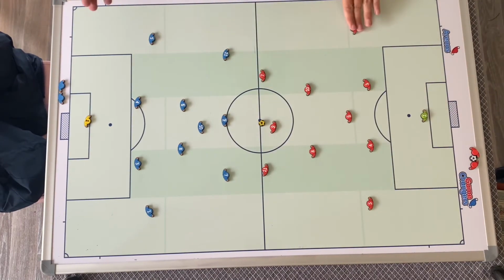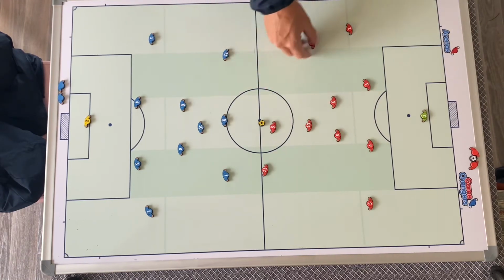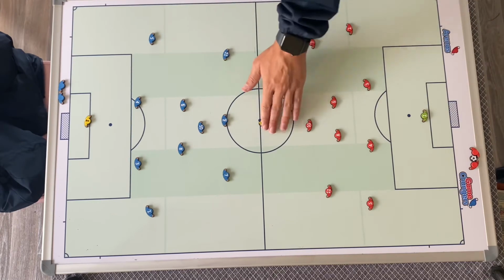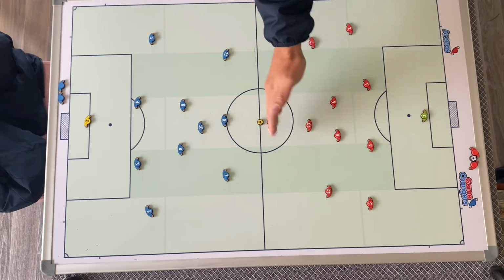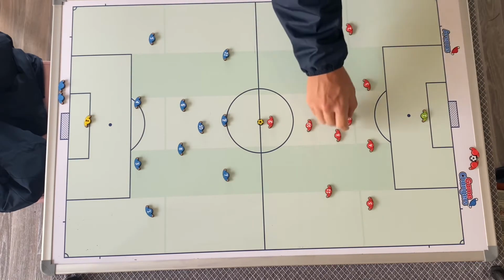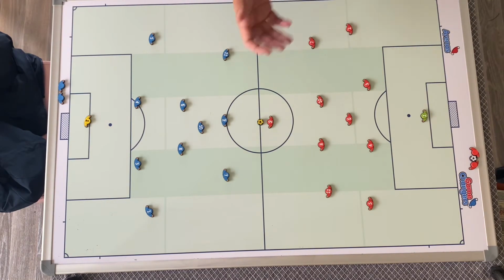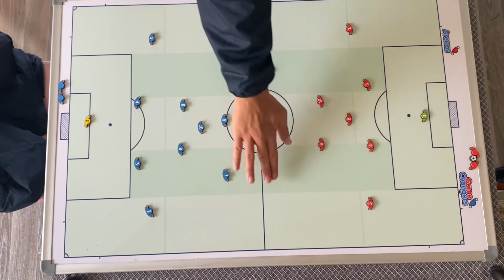On the flip side, we can become more defensive. We can sit our 2 defensive midfielders, but we can also push our wingers back into a 4-4-1-1 formation. Even a 4-1-4-1 formation as well, depending on the situation. But like I said, this formation is very, very flexible in how you want to play.